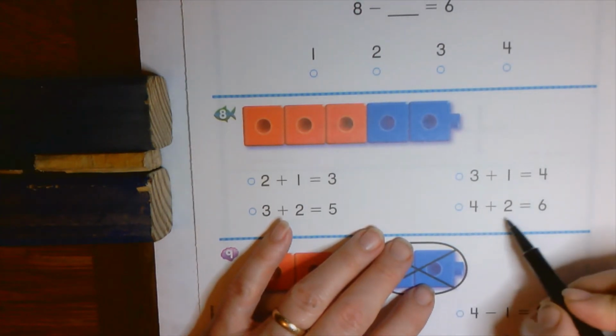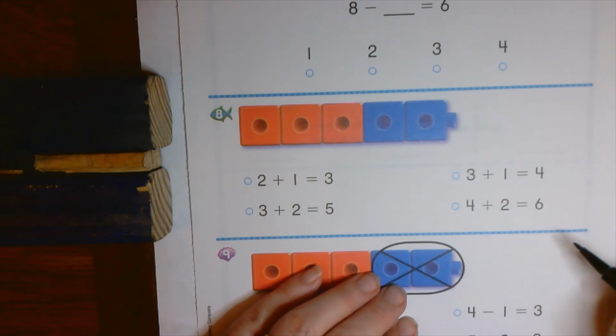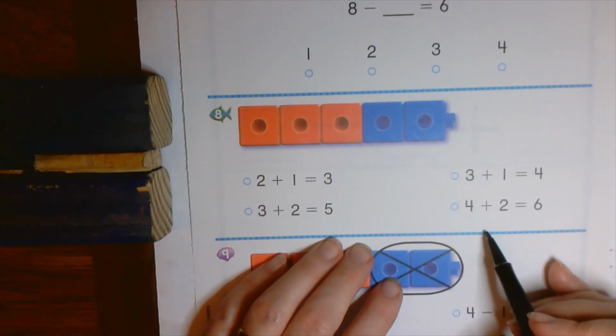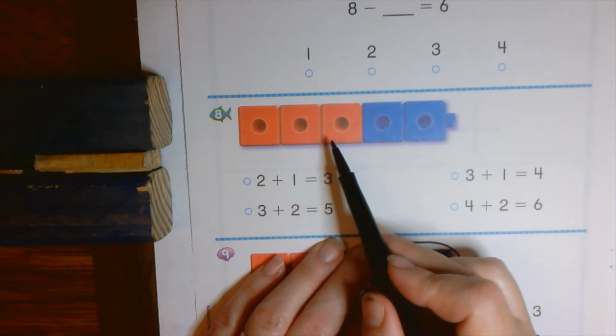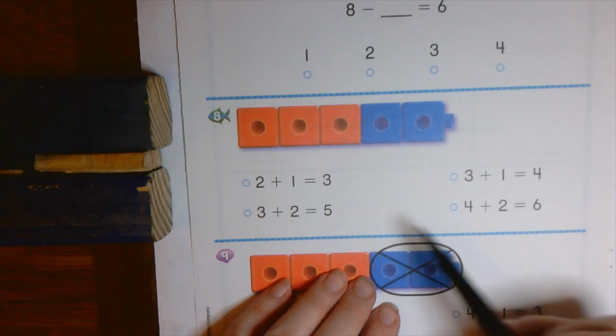Down here, do you see here? These are addition. They're kind of giving us a little review of the chapter we did before subtraction. So if we're thinking addition, how much is this? Plus, how much is this? And then what is the sum altogether? Color in the bubble for the correct number sentence.